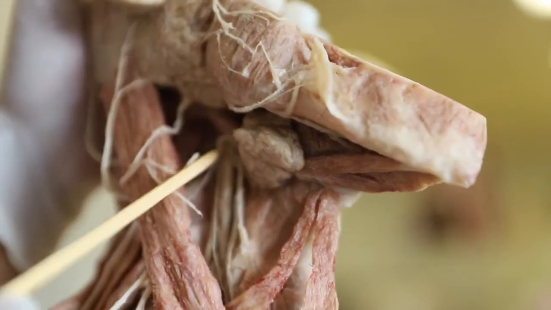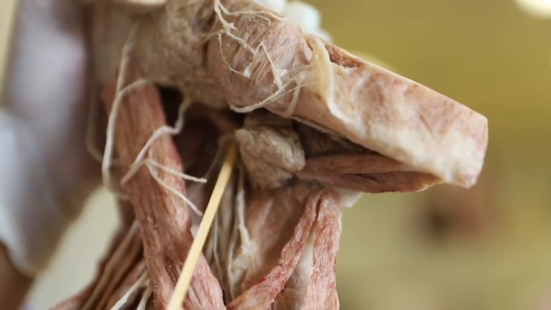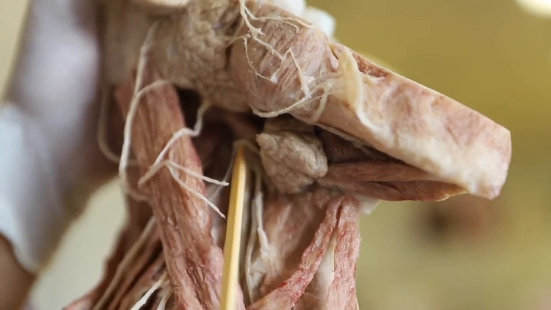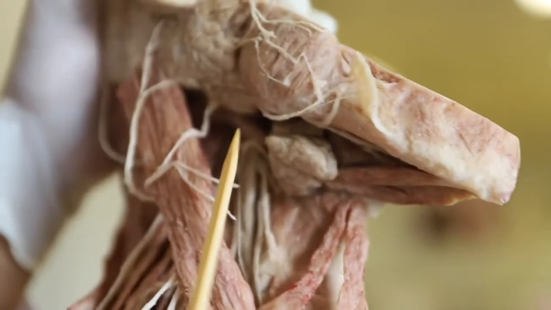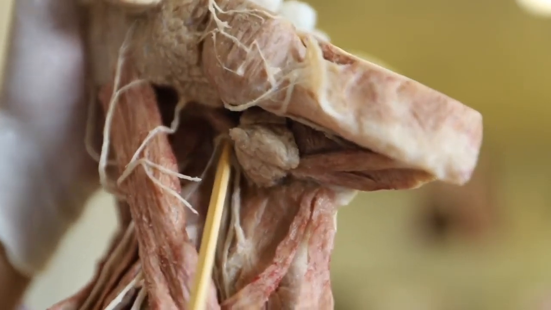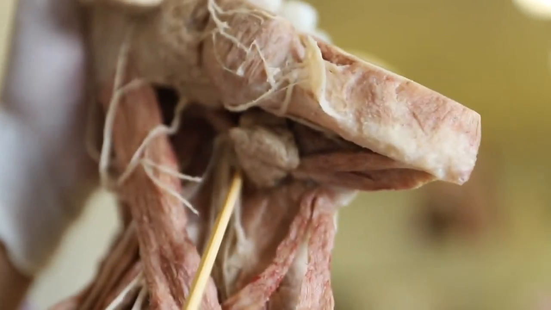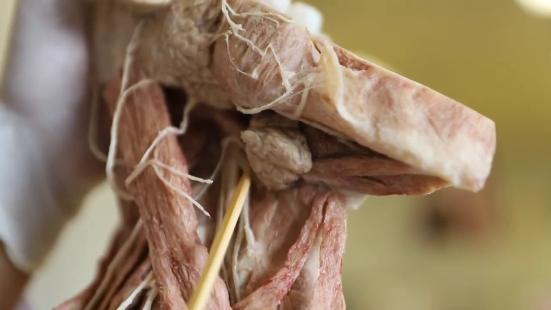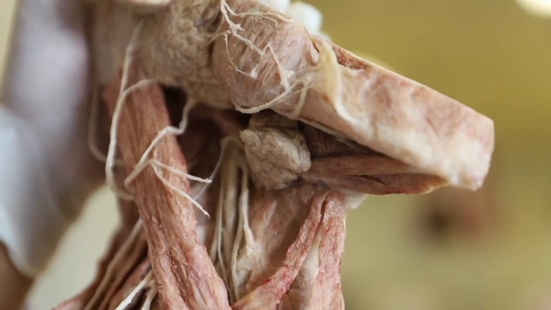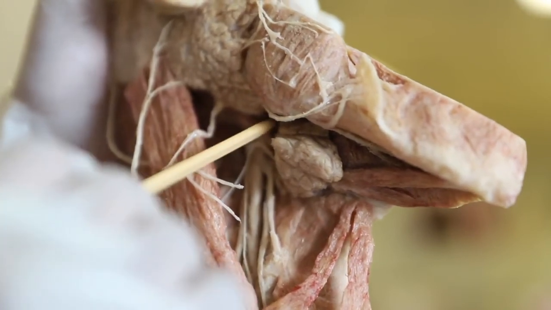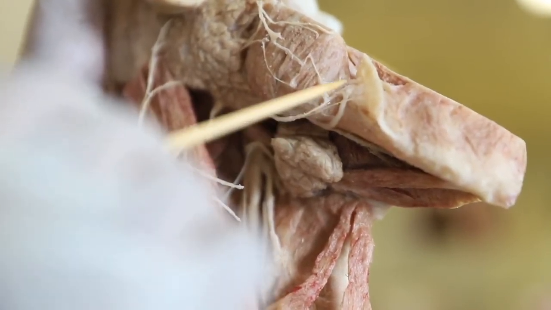We have also the structures that run in this triangle. We have the lingual artery running deep to the gland, or deep to the hyoglossus, with the lingual nerve. We have the facial artery. Yes, this is the facial artery.